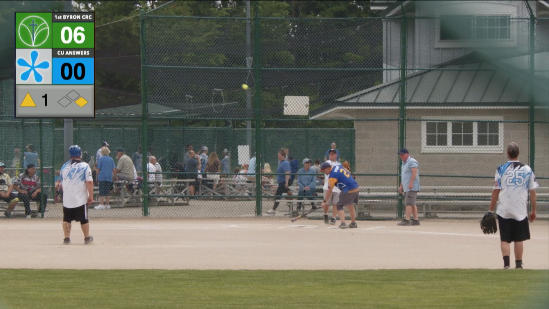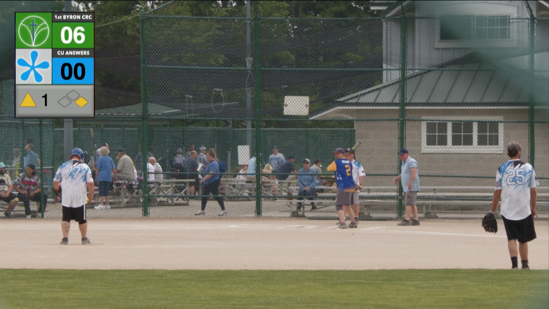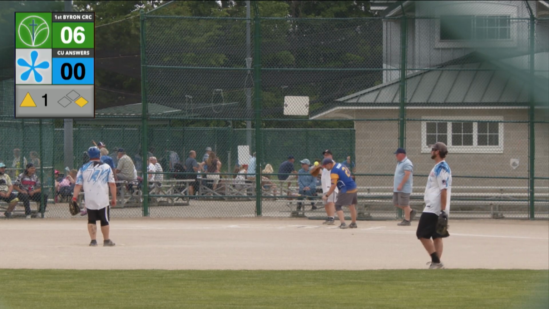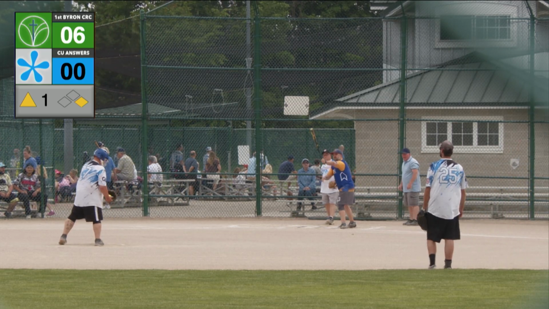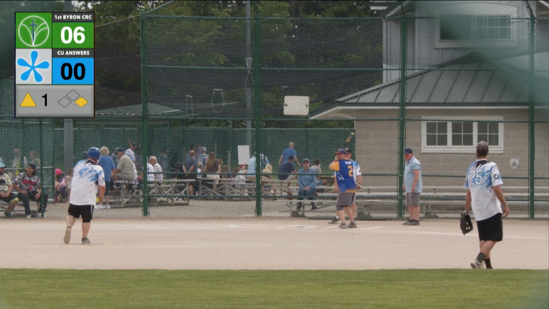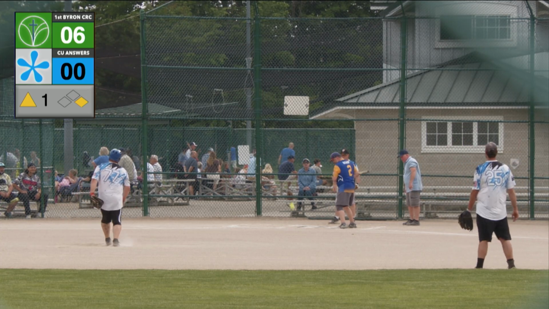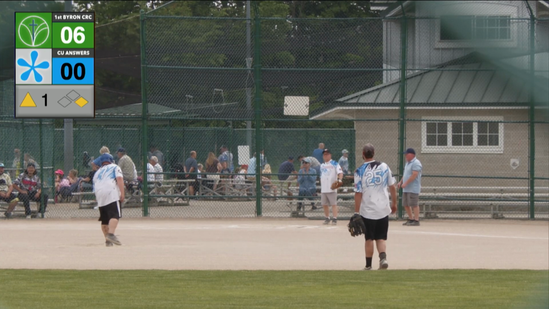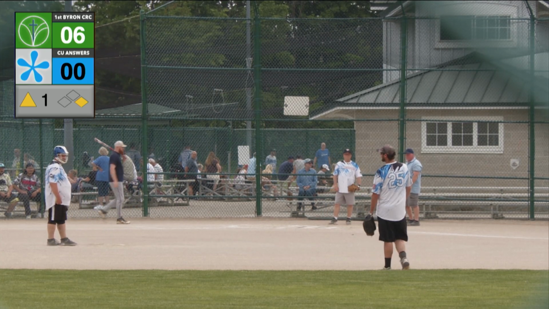One pitch bounces off the plate. 2 balls, 1 strike. 2-1 pitch just outside. 3 balls, 1 strike now. 3-1 pitch bounces off of the plate for ball 4. That'll put 2 on now.